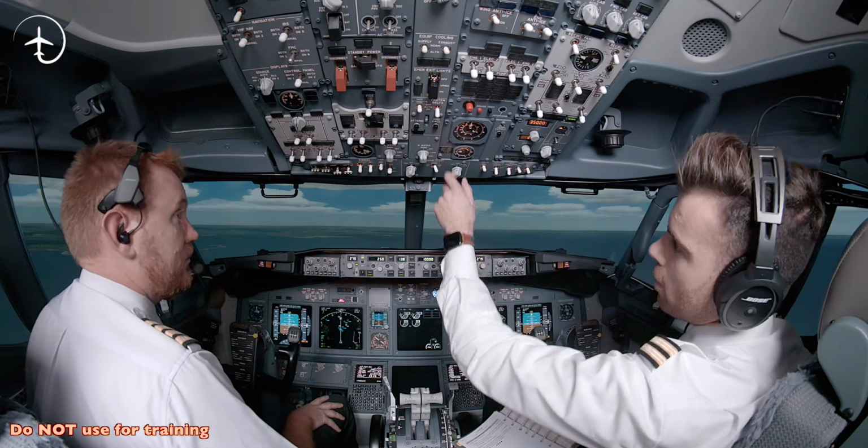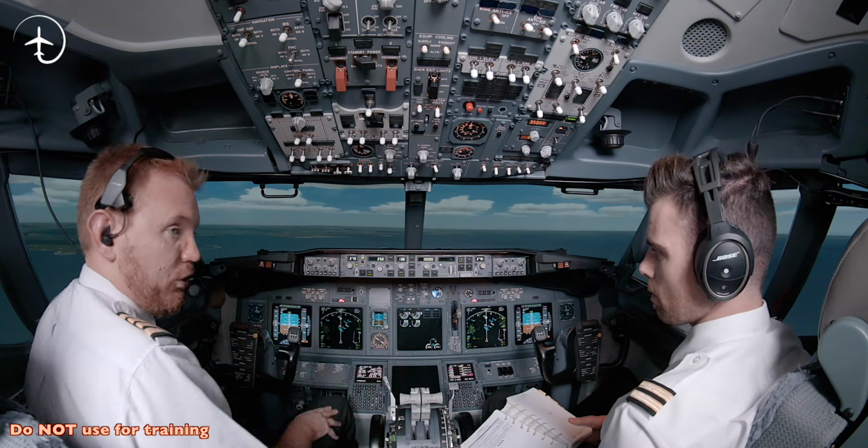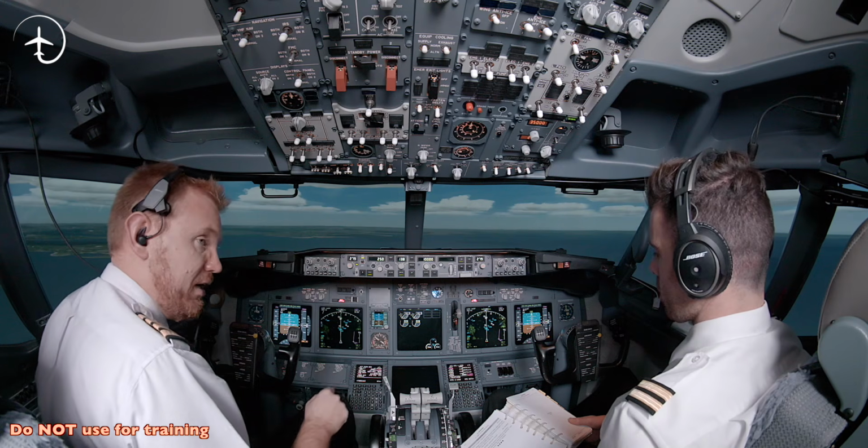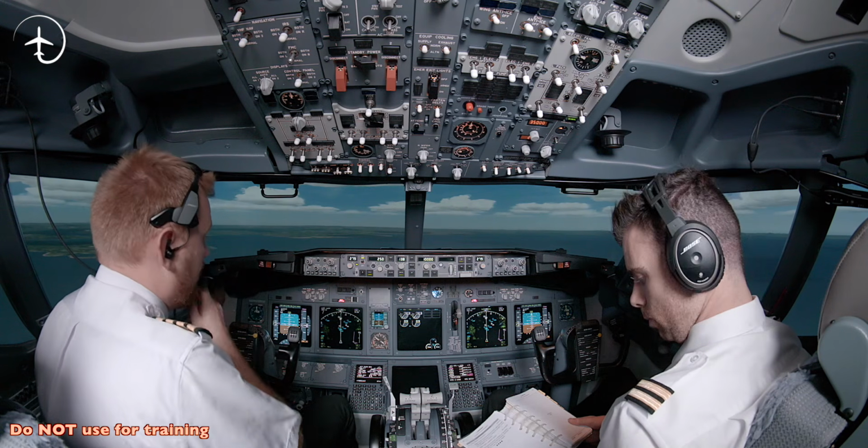You can go off. And what I'll do as well is, since we still have the cabin altitude warning here, I'll try to get us down to maybe 9,000 feet or so. Okay. And my radio.